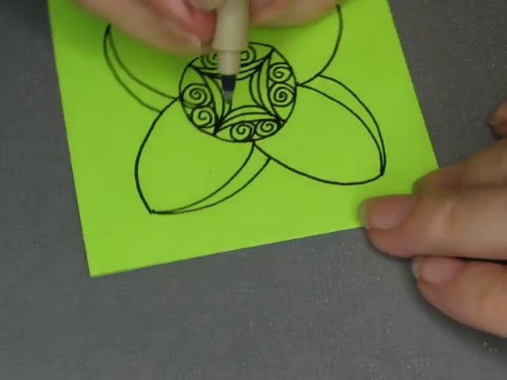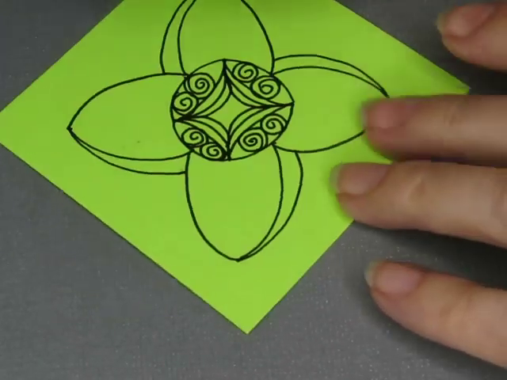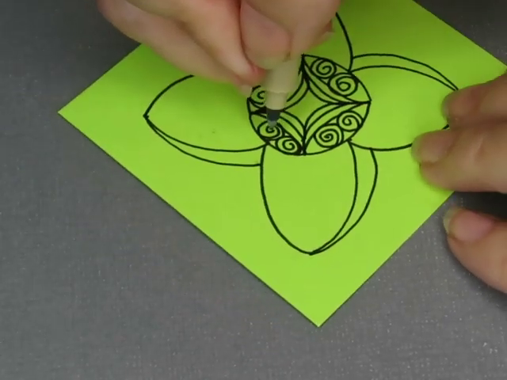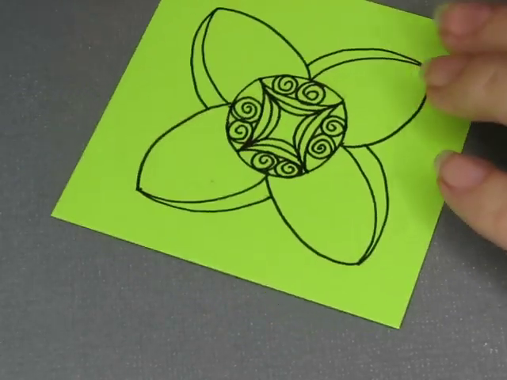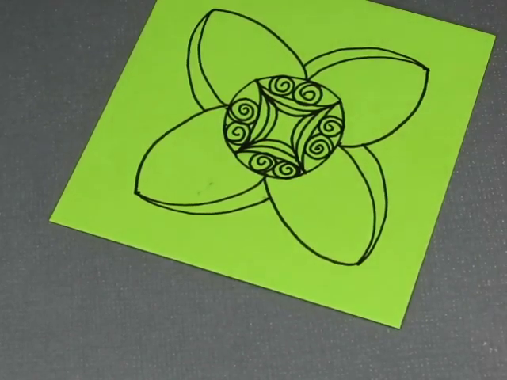And then I think I want something. I have a smudge there. How do I have a smudge there?